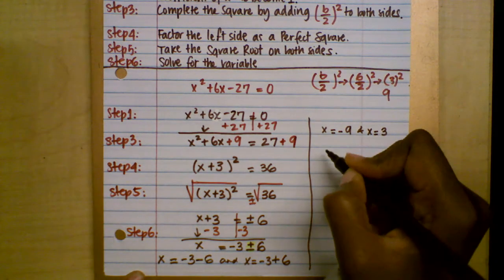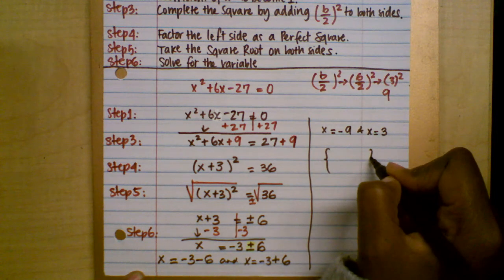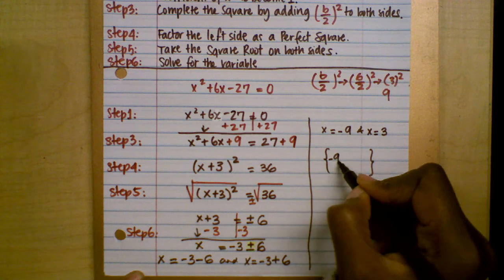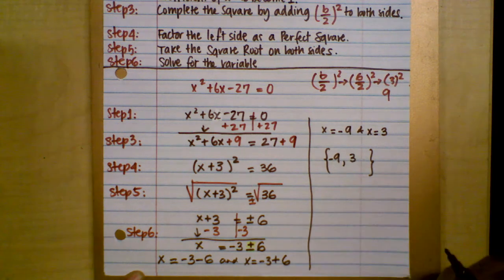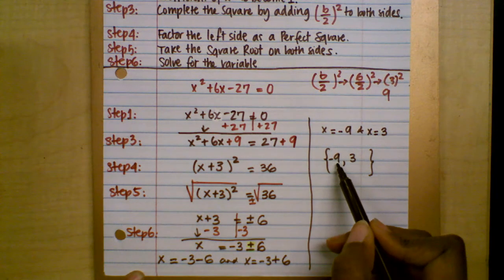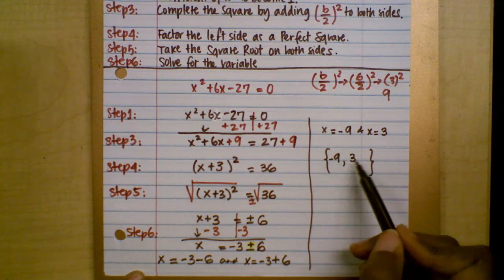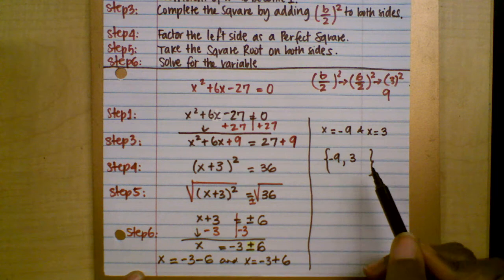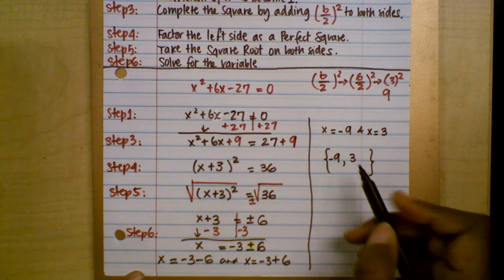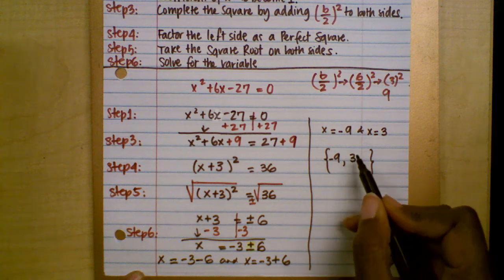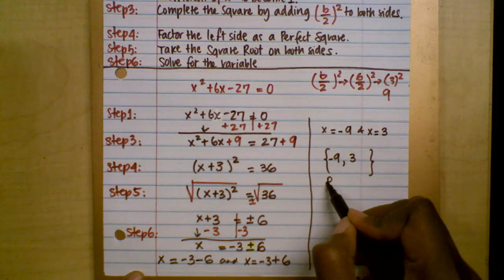Okay, and I like to use those single braces. So it's going to be {-9, 3}. I like to start with the lowest number, which is a negative number, then the positive number. Okay, and what type of solutions are there? Because you don't see any square root, we call them rational.